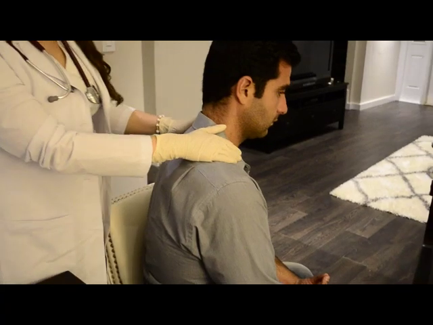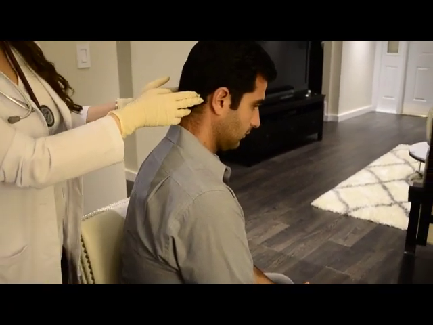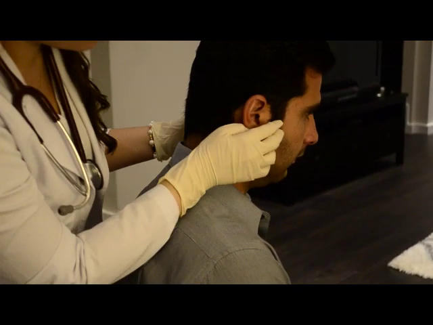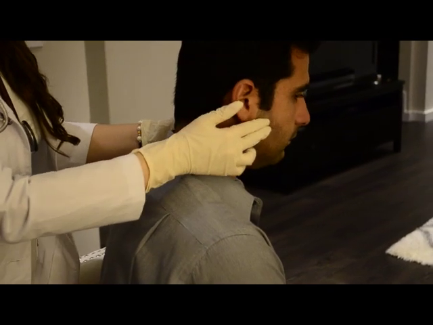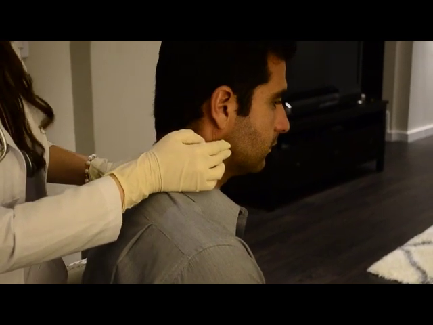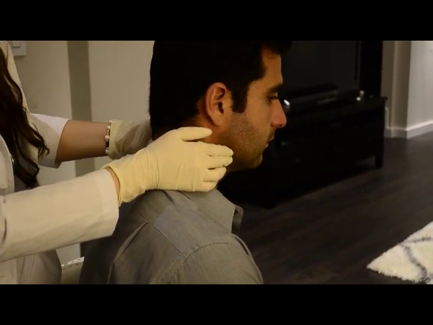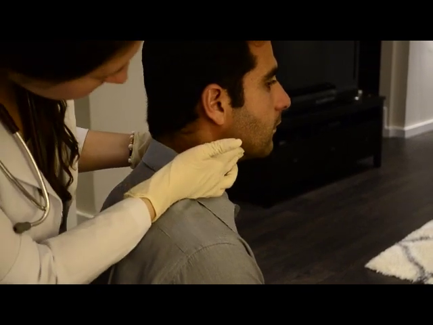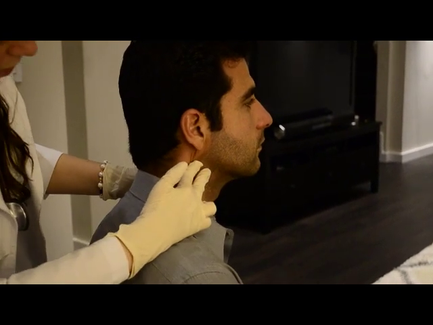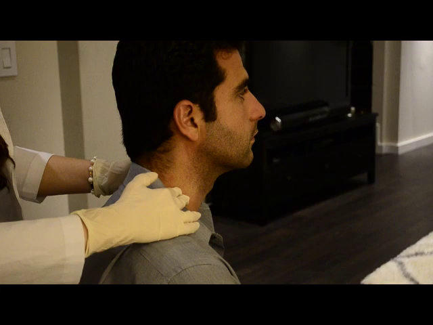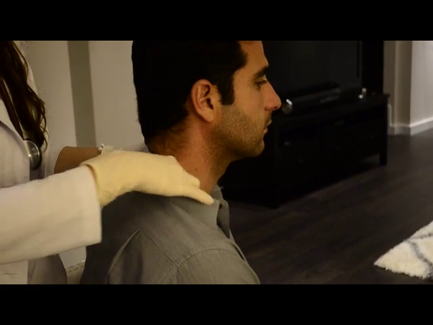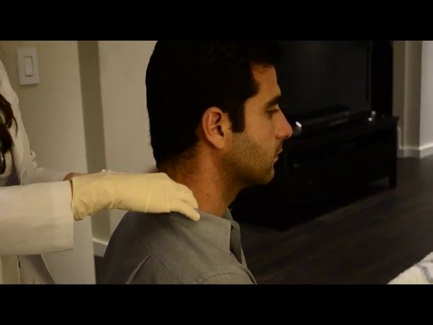I'm going to palpate the neck nodes, beginning with the occipital, the post-auricular, the pre-auricular, the parotid, the retropharyngeal, the submandibular, the submental, the anterior cervical, the posterior cervical, and the subclavicular. Palpate all the neck nodes.